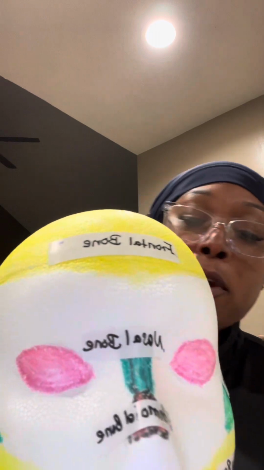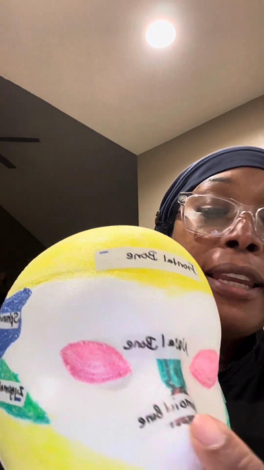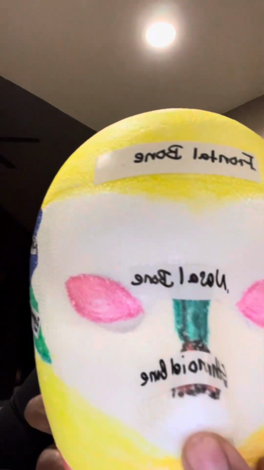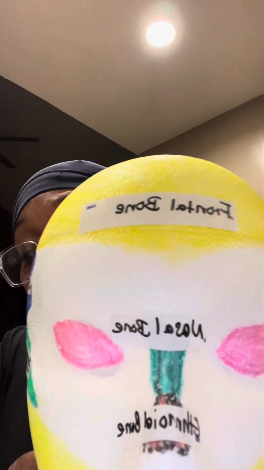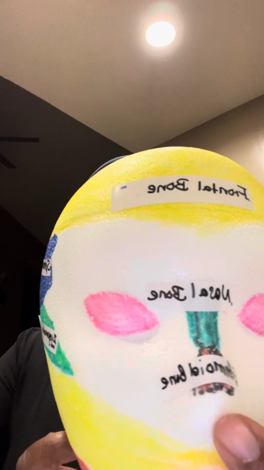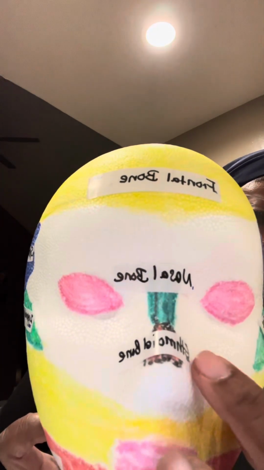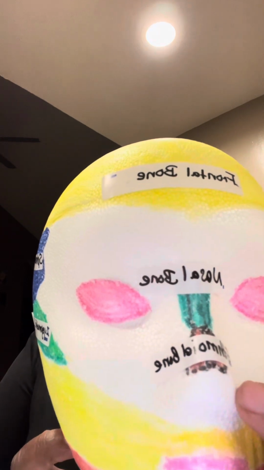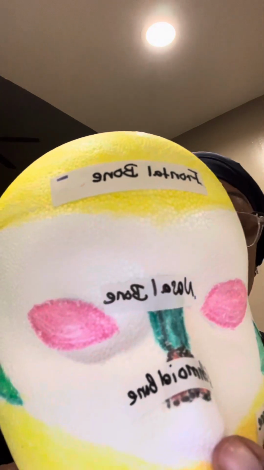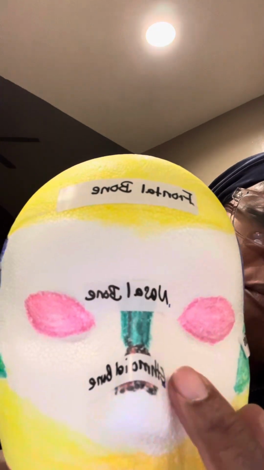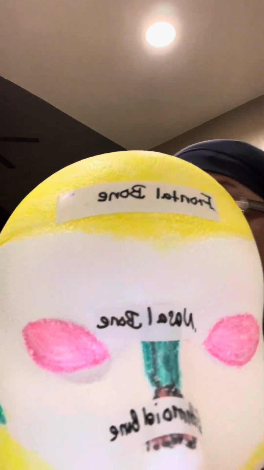Next up is the ethmoid bone. The ethmoid bone is right here. And this bone is a single bone and it is located at the roof of the nasal cavity. And it is actually inferior of the roof of the nasal cavity. And this is called the ethmoid bone right here.